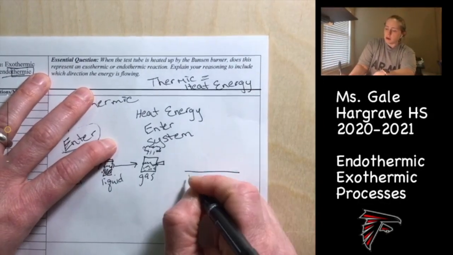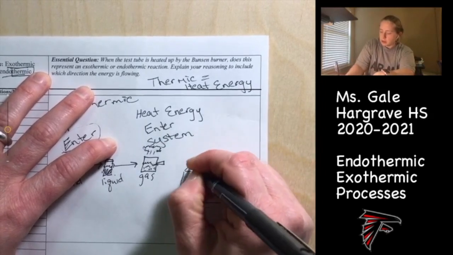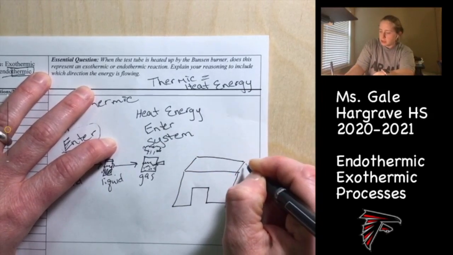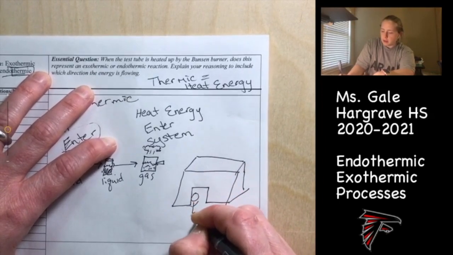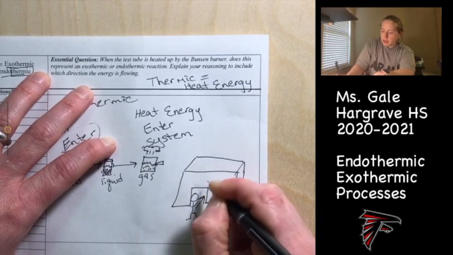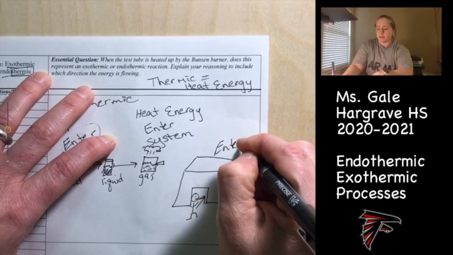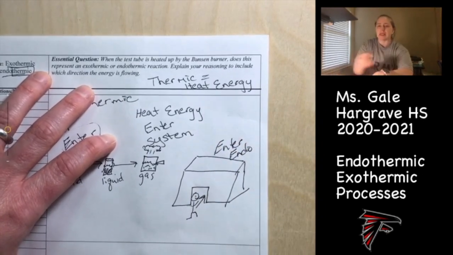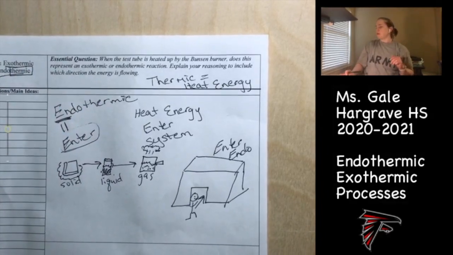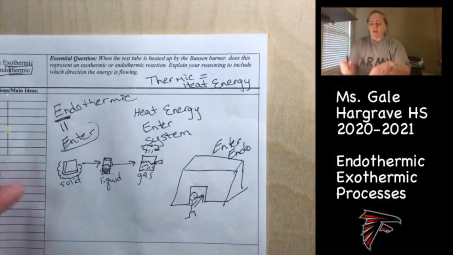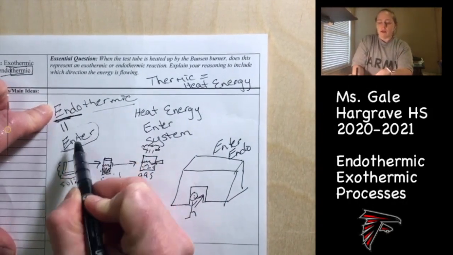I like to draw, so I'm going to make sure I have my little house, my little room, whatever you want to call it. It can be a teepee, I don't care. I have a little man running into the building. He's entering in. Enter. Endothermic. He's adding himself into the room. So now that we have that, remember, thermic is just heat energy. Endo, enter.